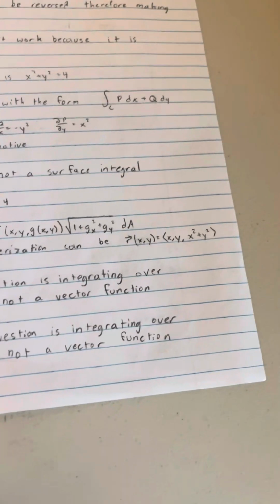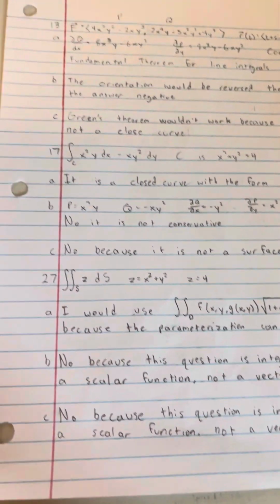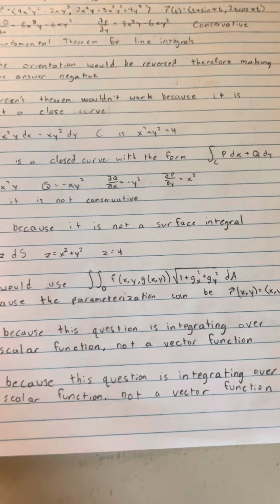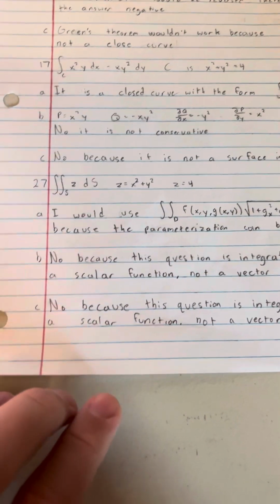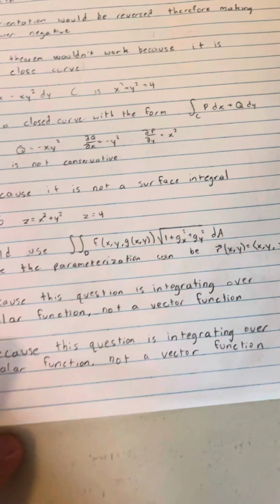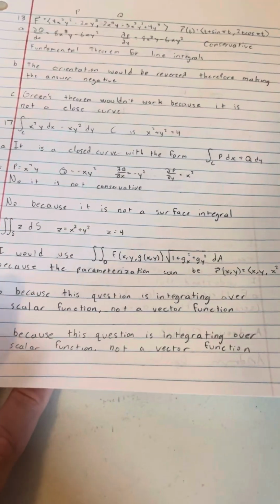And then part B, would the divergence theorem work here? And I said no, because we were integrating over a scalar function and not a vector function. And then could we use Stokes' theorem here? I also said no, because we're integrating over a scalar function, not a vector function.